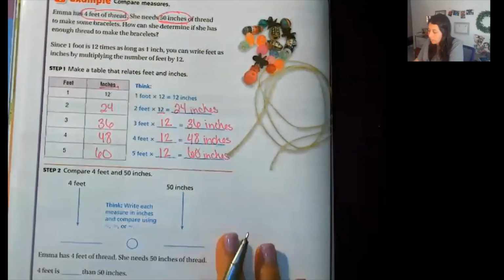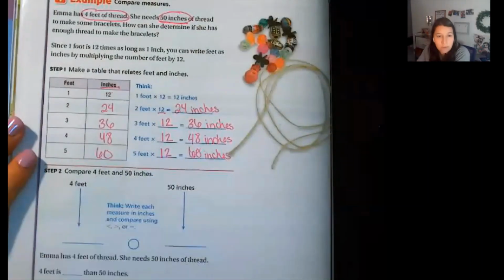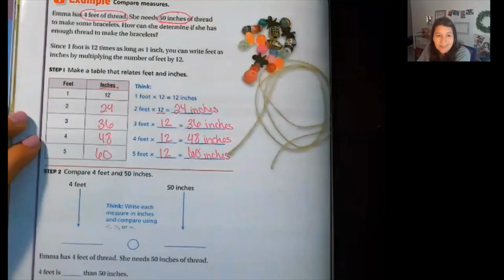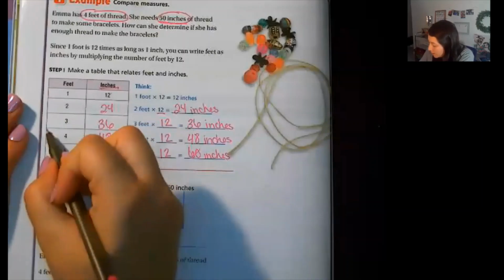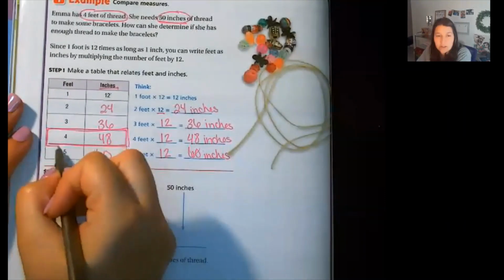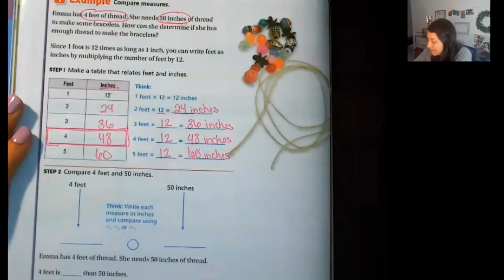Okay, so we know that Emma has 4 feet. So if in my chart I find where 4 feet is, how many inches is next to 4 feet in our chart? 48, good. So Emma is right here. This is how much she has. Okay, so she has 48 inches with her 4 feet. It said she needs 50 inches. Okay.